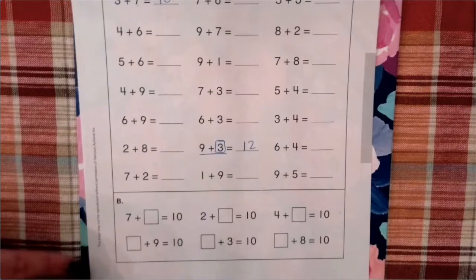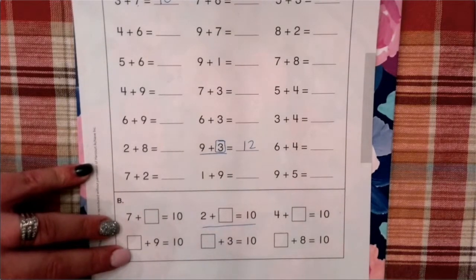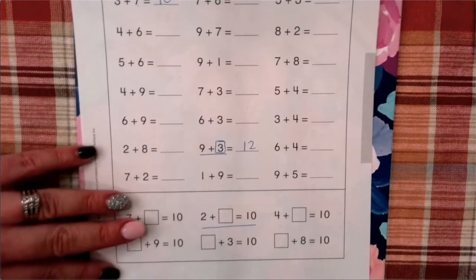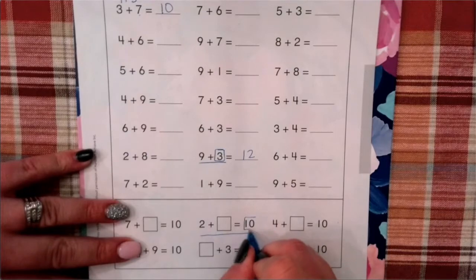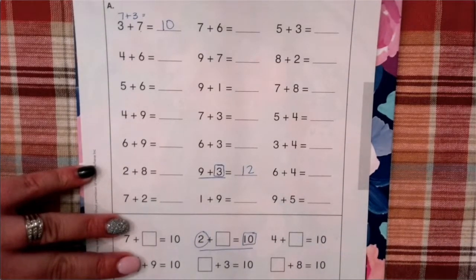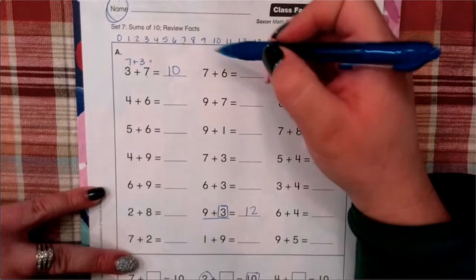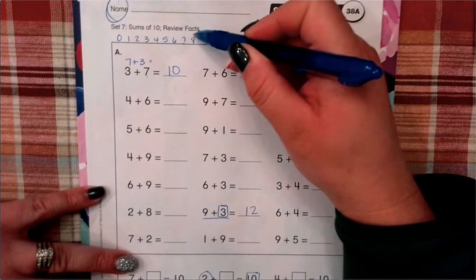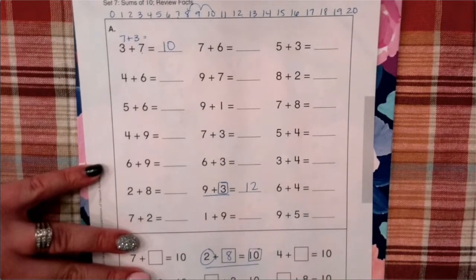Now looking down at the bottom, let's look at this second problem right here. 2 plus something equals 10. You have a couple options. Remember that you can start with your sum, and then you can go backwards however many the add-in is that you already know. So I can start at 10 because that was my sum, and I can go back 2 spots, and that would give me 8. So 2 plus 8 equals 10.